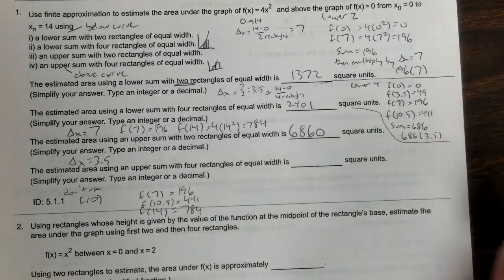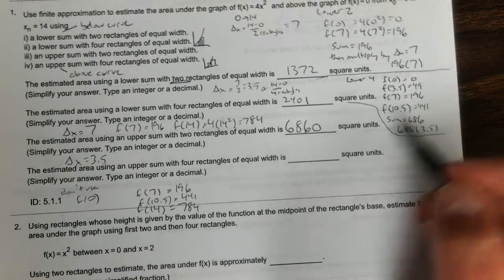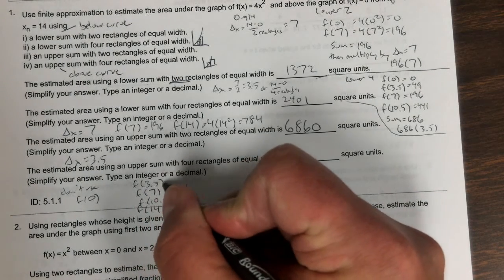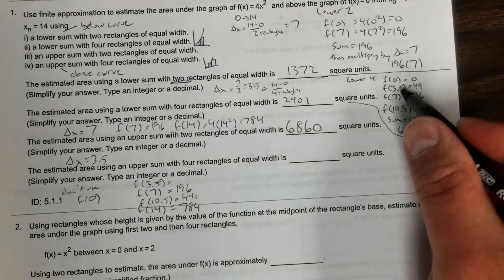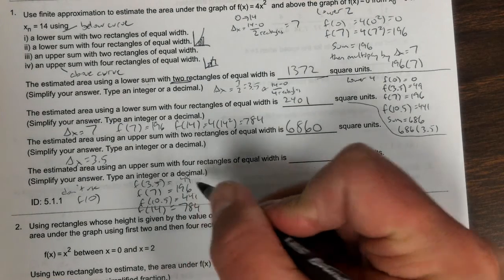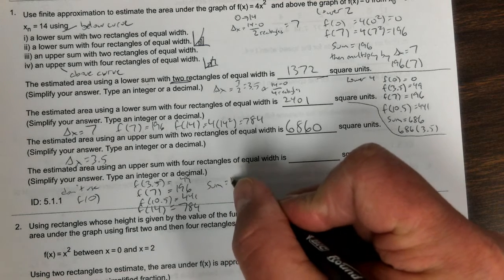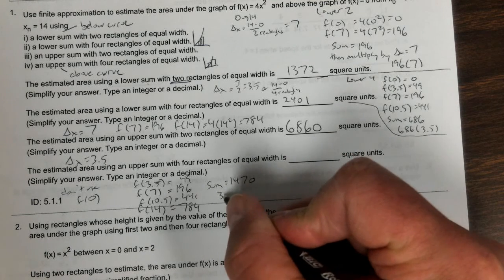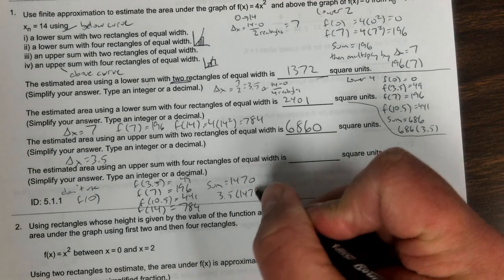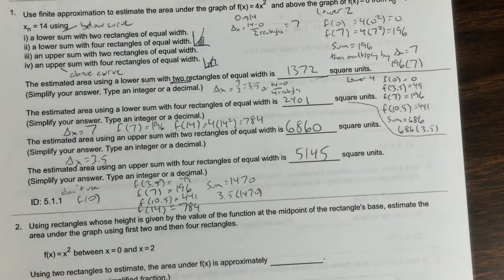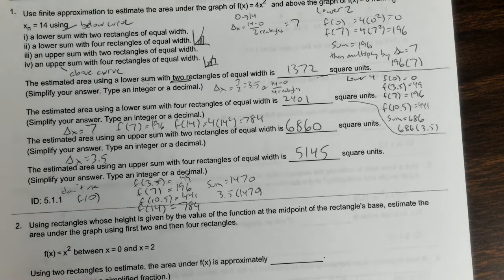That's why this is easier on paper if you just see your numbers. And f of 3.5, which we've already said is 49. So now your sum is 1470, and you do 3.5 times 1470, which is 5145. So that's basically how you go about that problem.